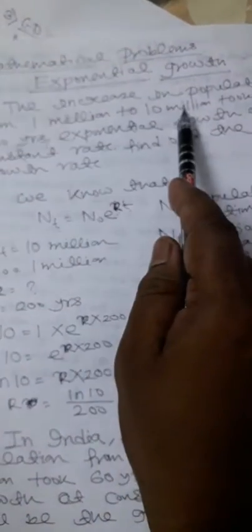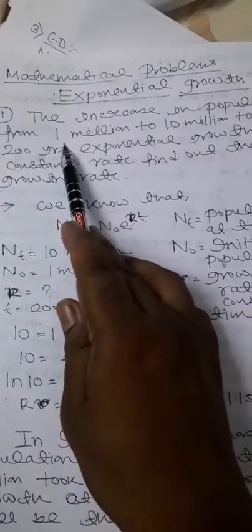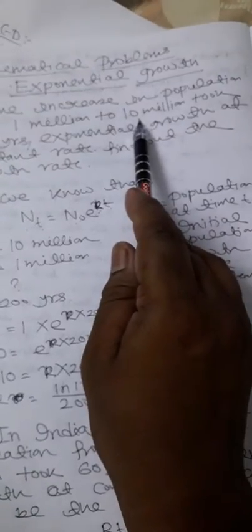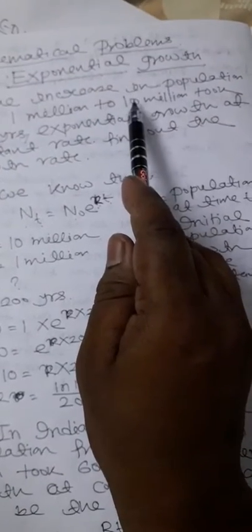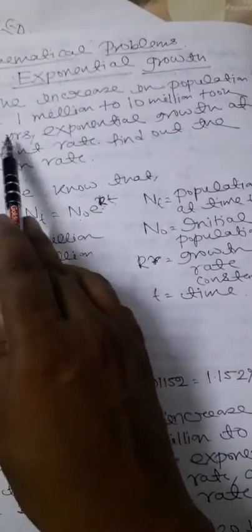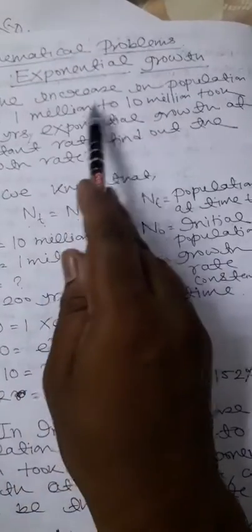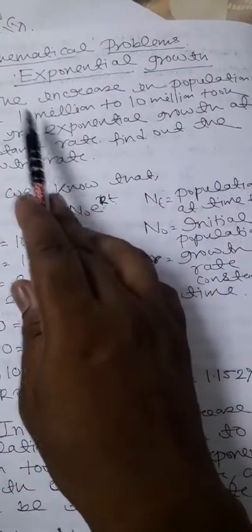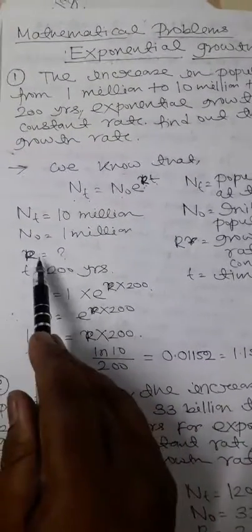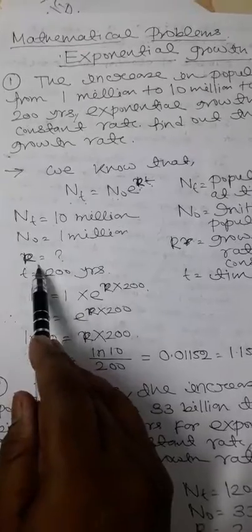Okay, so now from 1 million to 10 million, that means the initial population is 1 million, and after time t, that means 200 years, this population goes from 1 million to 10 million, and this is the Nt value. So now Nt equal to 10 million, N0 is equal to 1 million, t equal to 200 years, and now we have to find out the r.